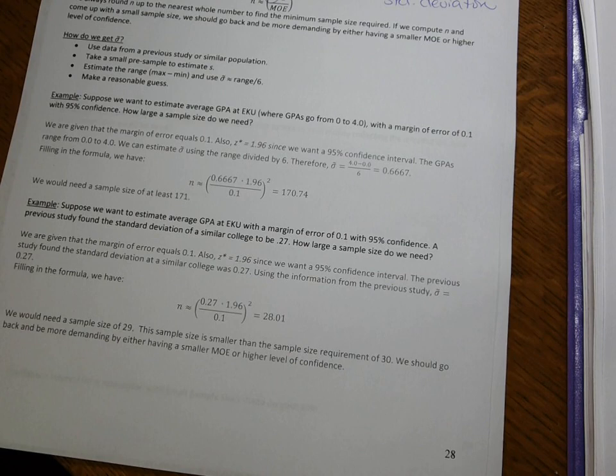We are given that the margin of error equals 0.1. Also, z star still equals 1.96 because we're looking at 95% confidence. The previous study found the standard deviation at a similar college was 0.27. So we're going to use that 0.27 to estimate our sigma. So sigma tilde will be equal to 0.27.